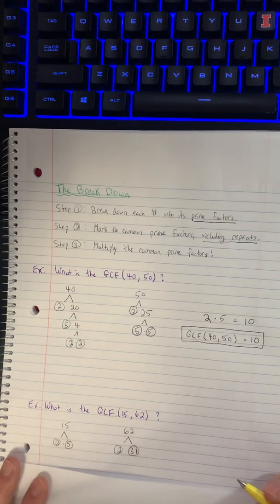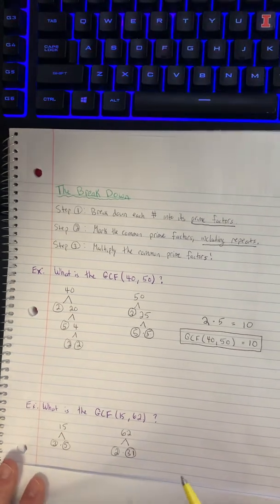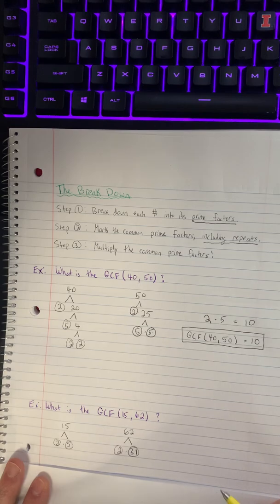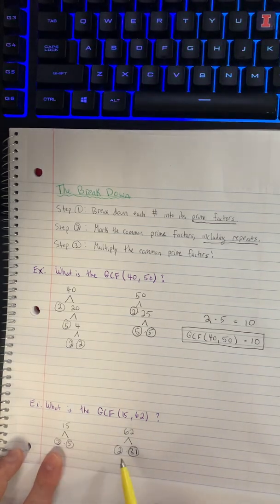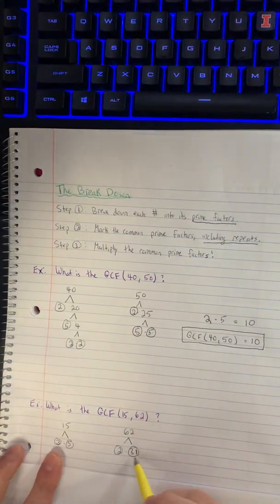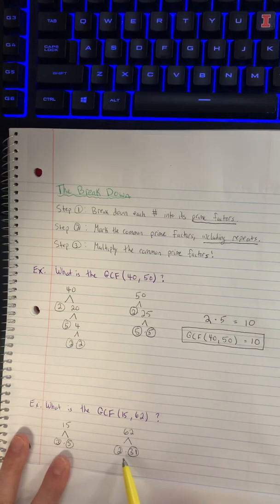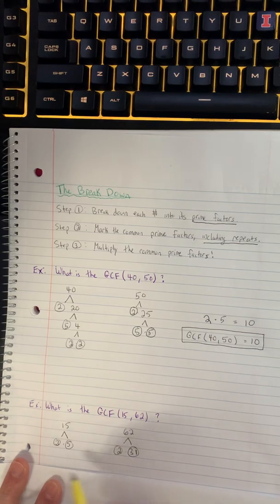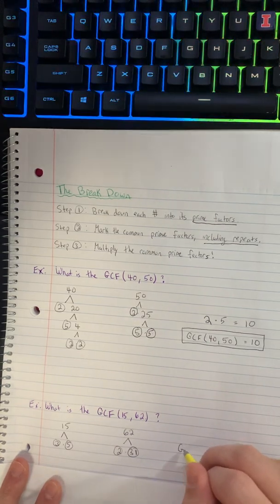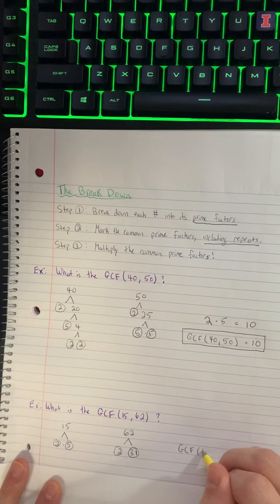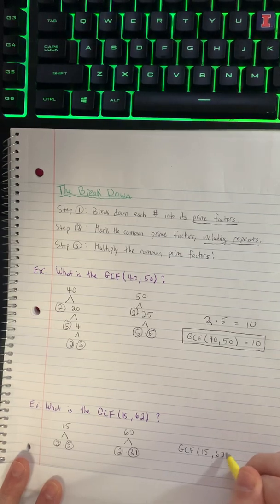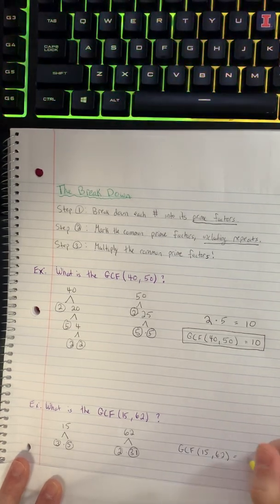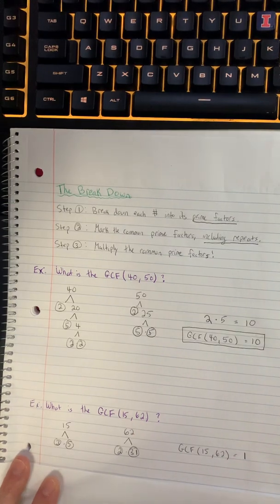Okay, let's mark the common prime factors that we see between 15 and 62. We have a 3 over here. Is there a 3 over here? No, this is 31. What about a 5? No. So what's happening here? There are no common prime factors between the two. So that tells us that the greatest common factor between 15 and 62 is 1, because we know for sure that 1 goes into both 15 and 62.